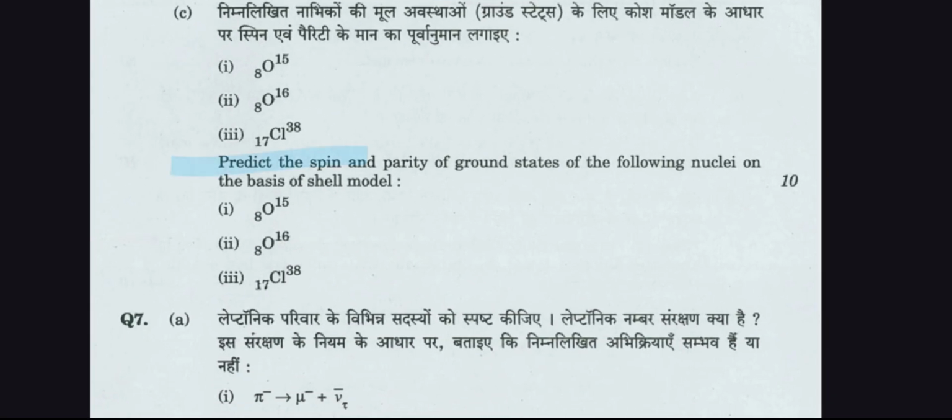Predict the spin and parity of the ground state of the following nuclei on the basis of the shell model: oxygen 8, 15; oxygen 8, 16; and chlorine 17, 38. So atomic number, atomic mass.